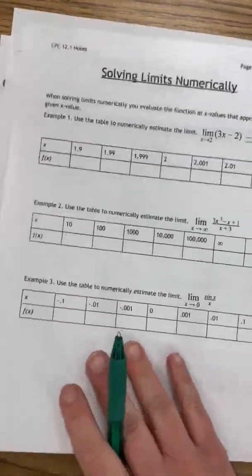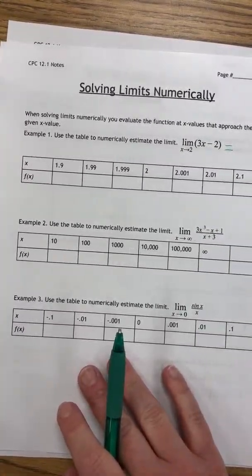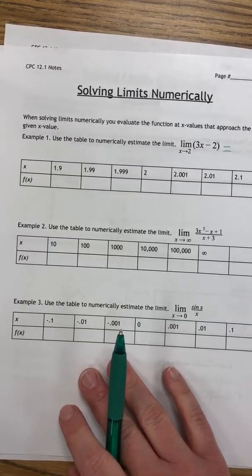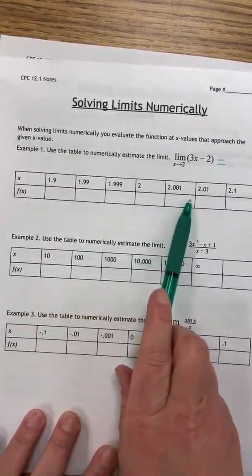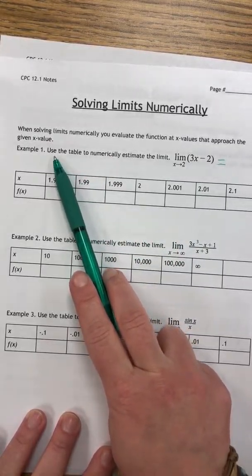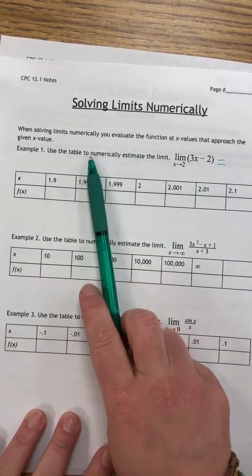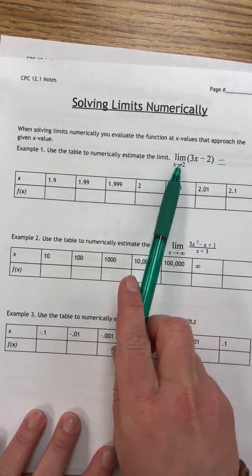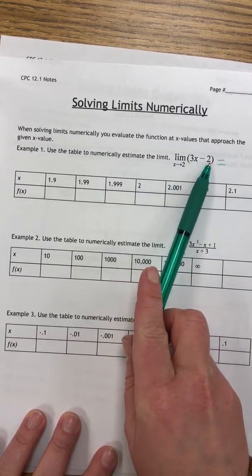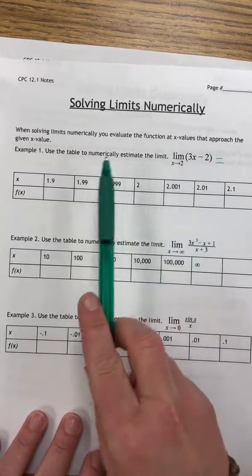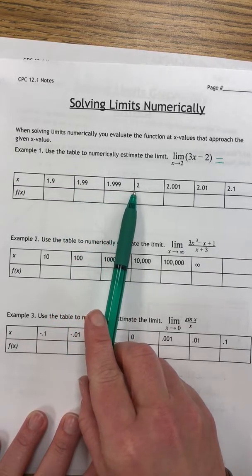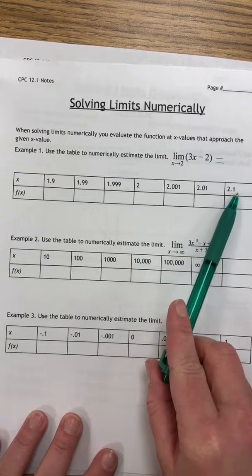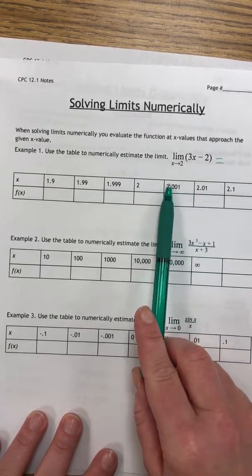So first, if I'm going to solve a limit numerically, basically what you're going to do is make yourself a little table like we have here. We are first finding the limit as x approaches 2 of 3x minus 2. We're approaching 2 here, getting closer and closer to 2 from the left side, and then from the right side as well.